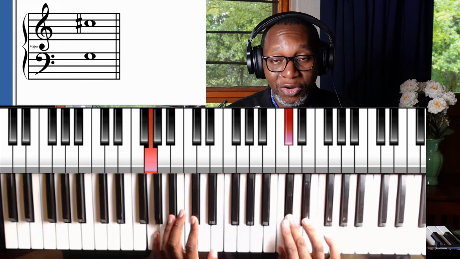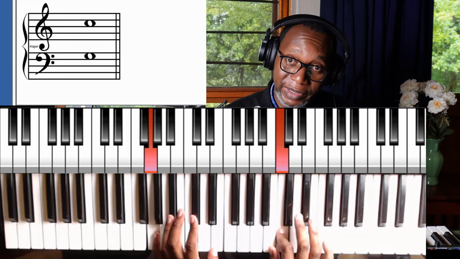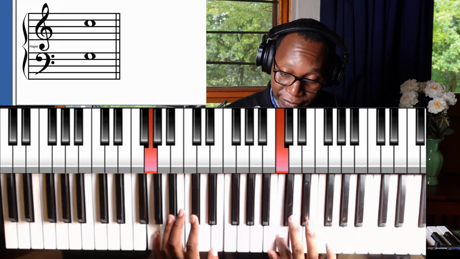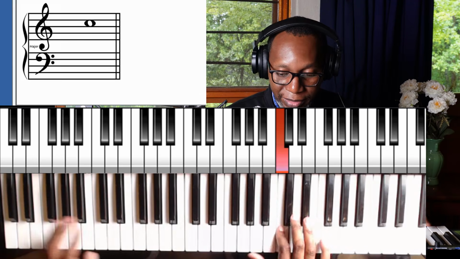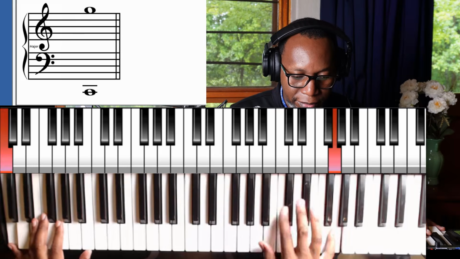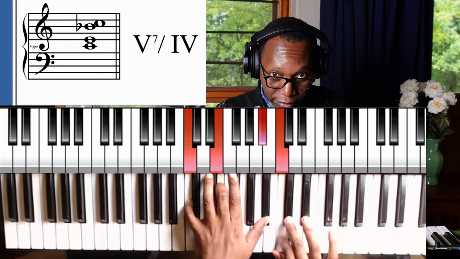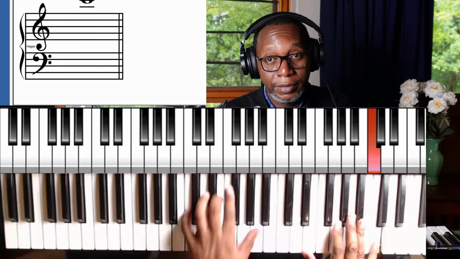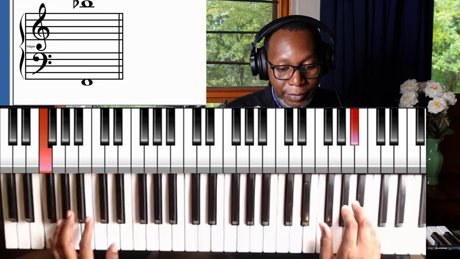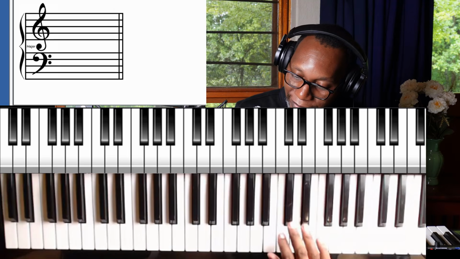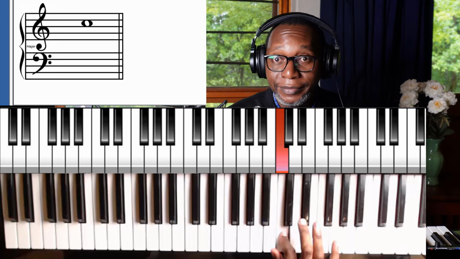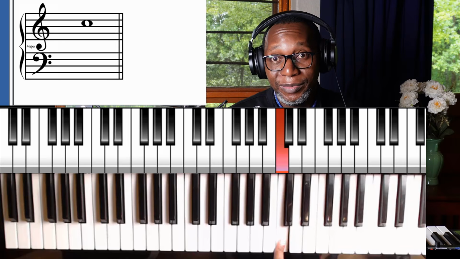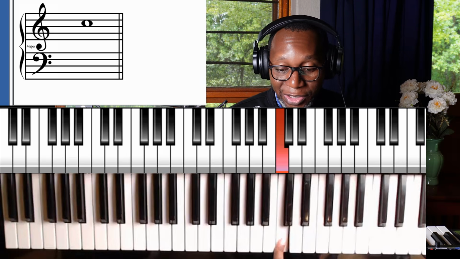Upper neighbor, chromatic neighbor, lower neighbor. So here. And so forth, right? But I thought that's a fantastic example of using upper neighbors and lower neighbors.